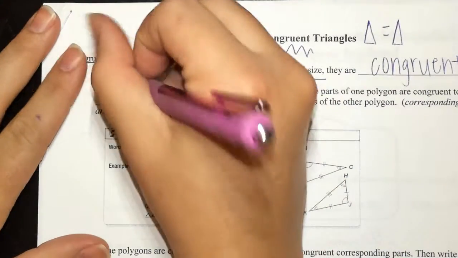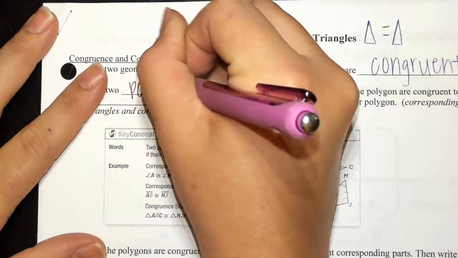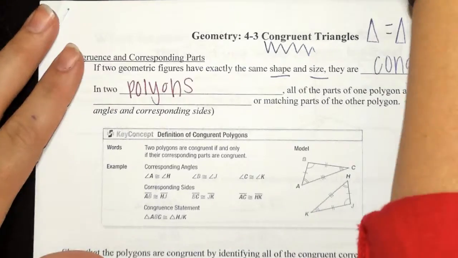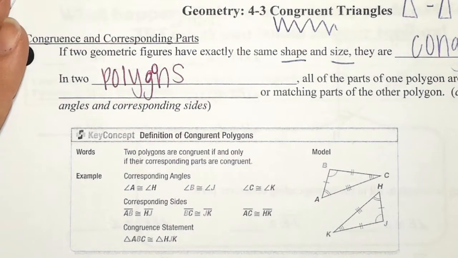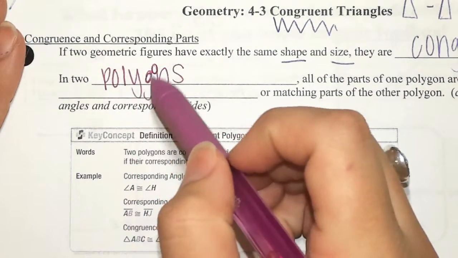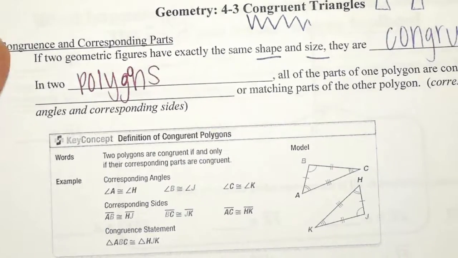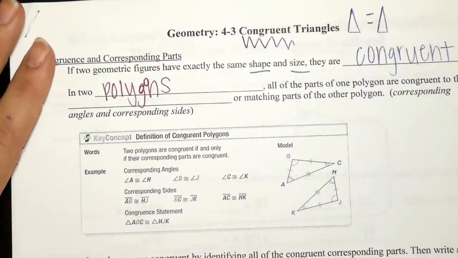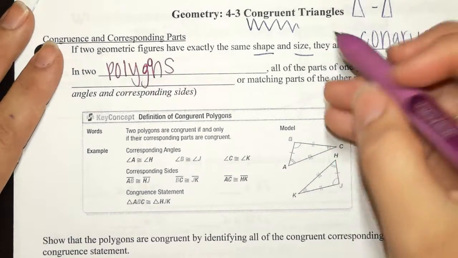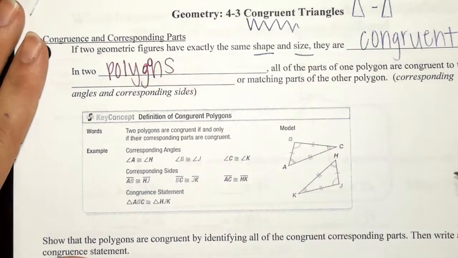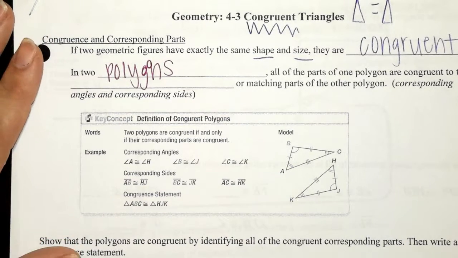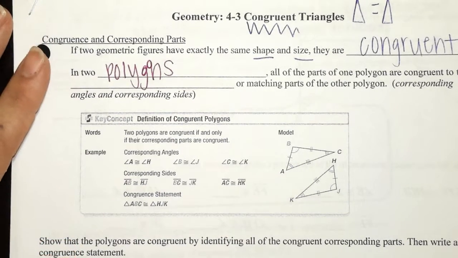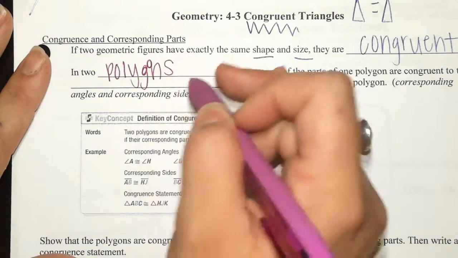Okay? In two polygons, a polygon is what? Polygons. Okay? A polygon is any shape, right? A triangle is a polygon. A quadrilateral is a polygon. A pentagon, a hexagon, a heptagon, an octagon, a nonagon, a decagon. All the gons are polygons, okay?